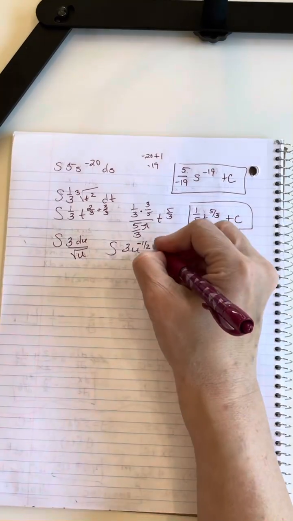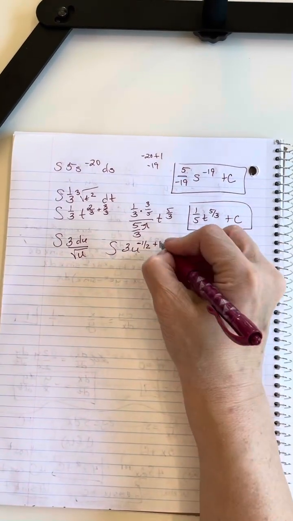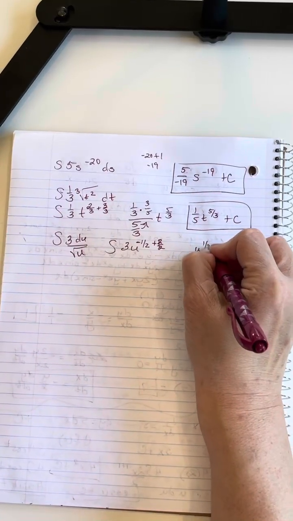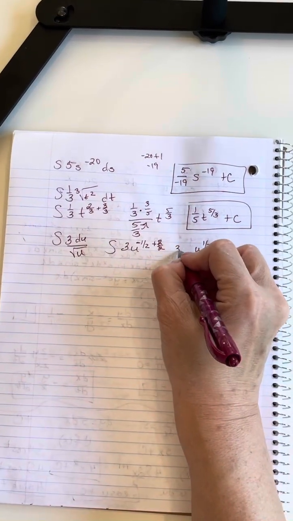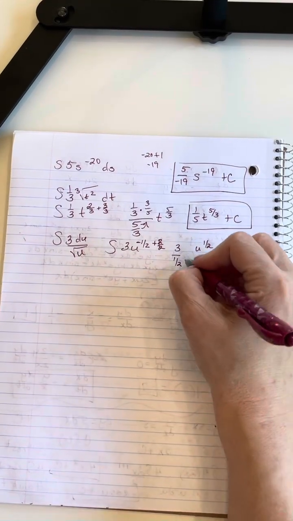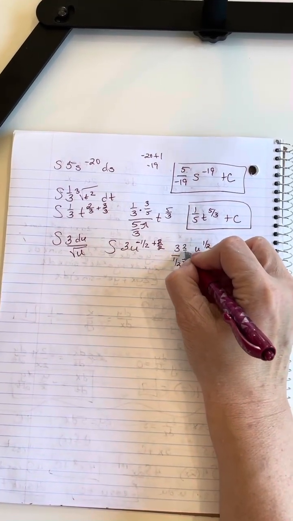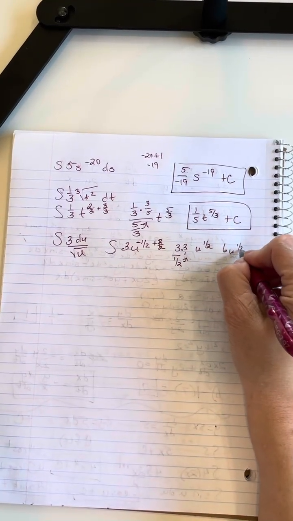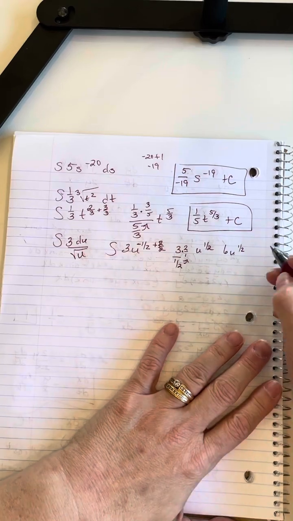Now I can integrate it by adding 1. So, let's change that to 2 over 2. So that's going to be 1/2 u to the 1/2. My 3 here was dividing by that same 1/2, so it's flipping and multiplying to 2 over 1. So that's going to give me 6 u to the 1/2 plus c.